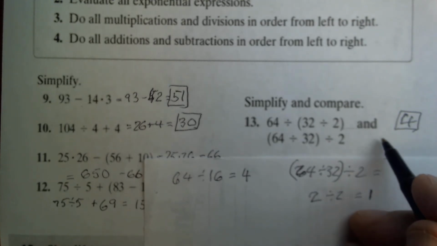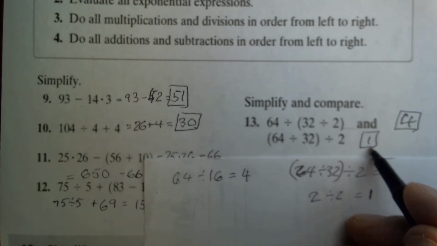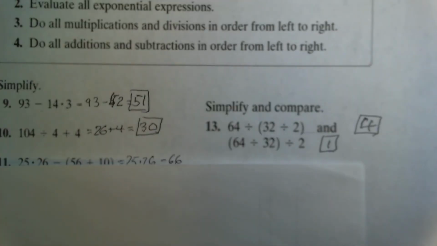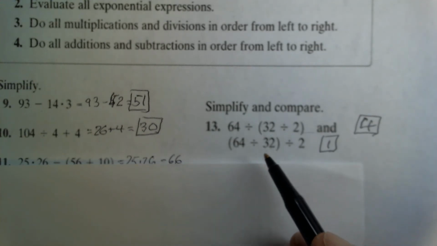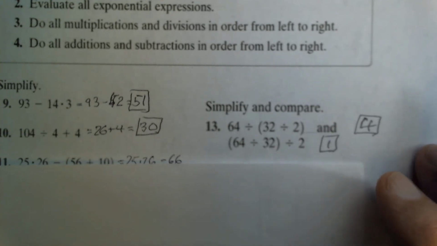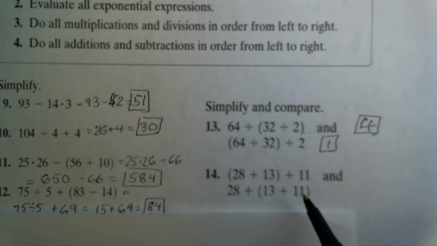So in one case the answer is 4, and the other case is equal to 1. So therefore, grouping makes a difference. What number 13 shows is that division is not associative, because depending on how you group the numbers, you get different results.